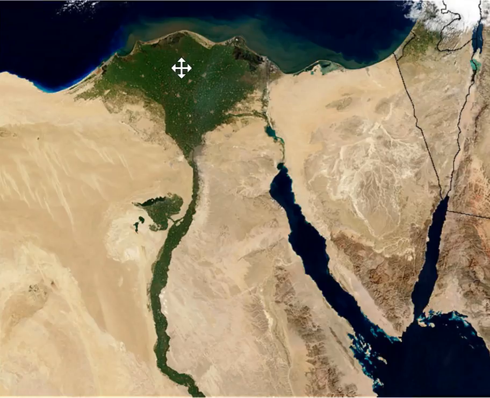The higher land to the south was known as Upper Egypt. There, the narrow and fertile Nile Valley follows the Nile River for more than 600 miles. Even further south, the Nile runs between desert cliffs in a series of 6 cataracts, or waterfalls.